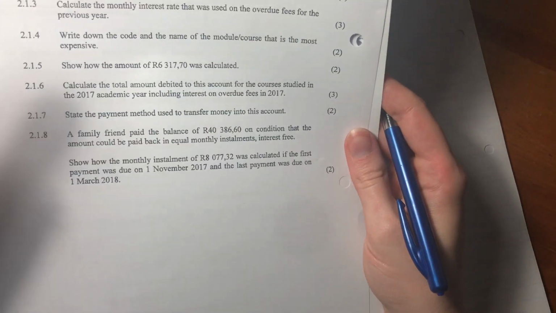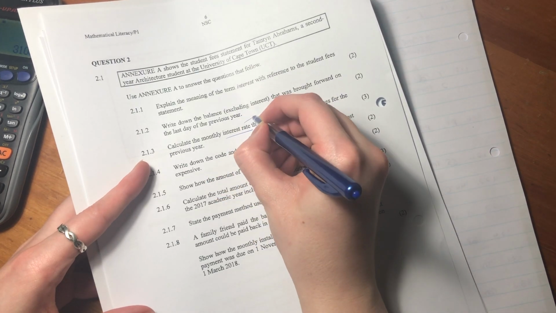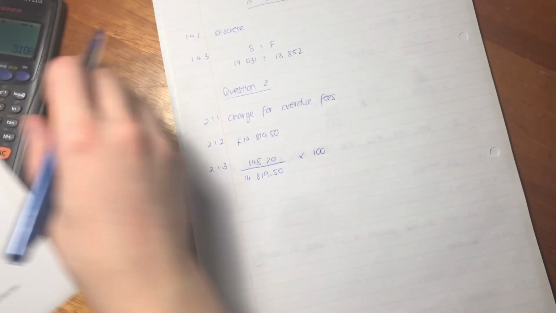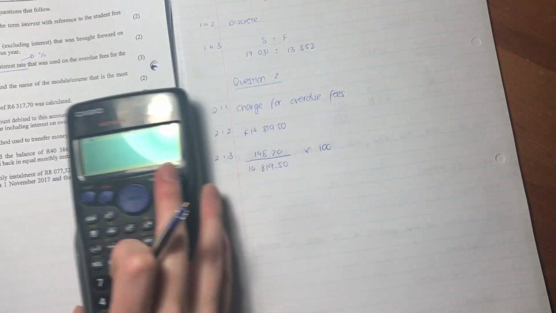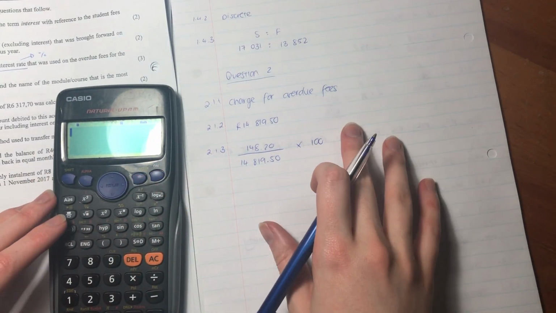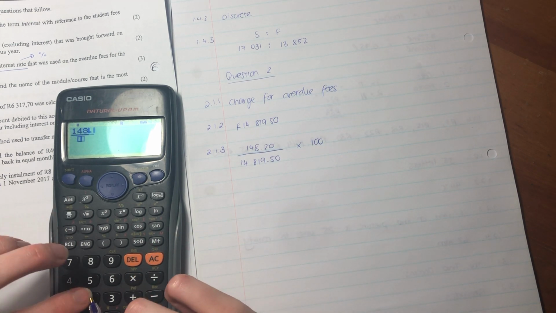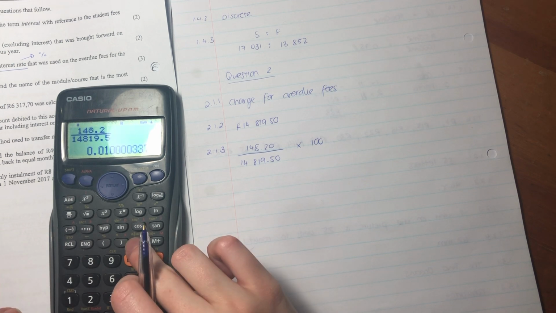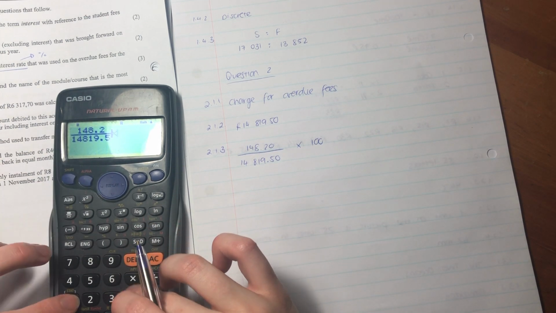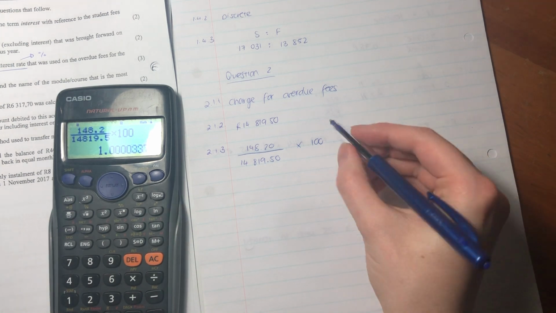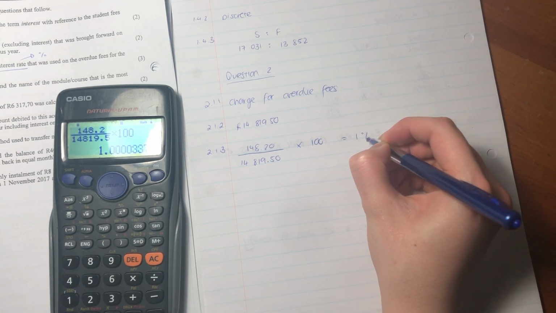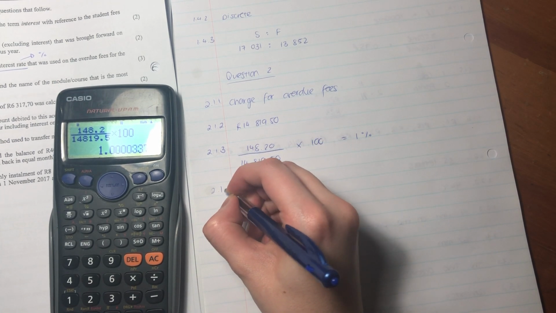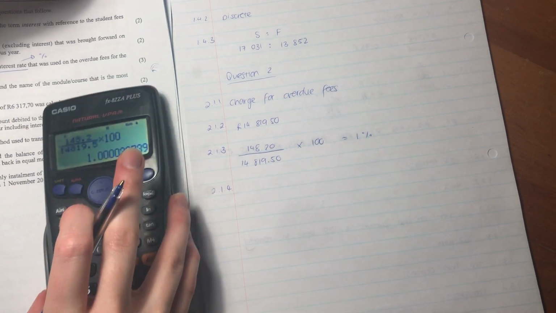When we talk about interest rate, it means a percentage. So let's plug this into our calculator. 148.2 over 14819.5, times 100. Sorry, I told you to do that and I didn't do it myself. So it is 1%. Cool, so that answer is done. 1% was charged.